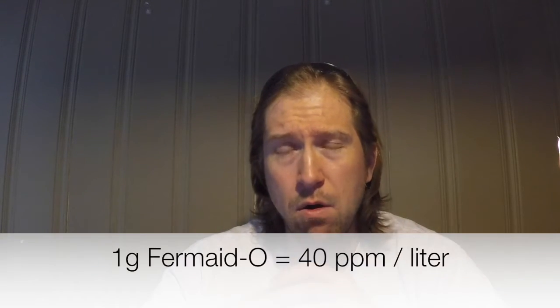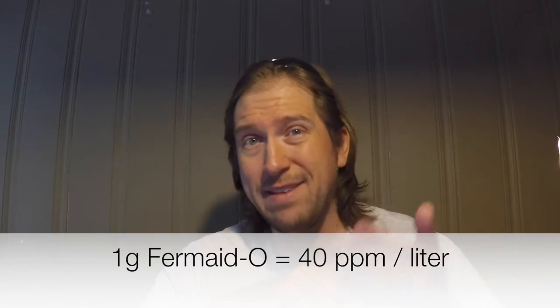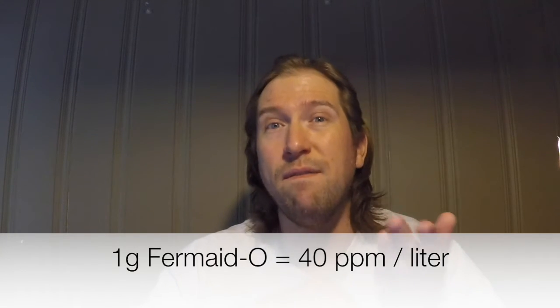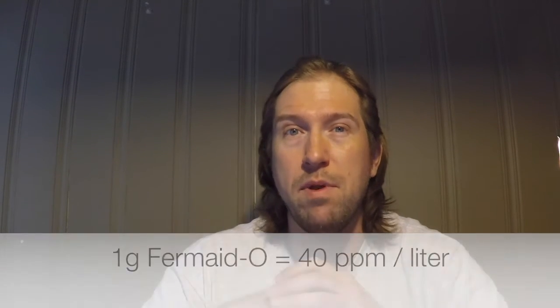And again, 1 gram of Fermaid-O, as I mentioned, has the least amount, so it has 40 parts per million per liter. Yes, we are working in metric here. Grams per liter is easier numbers to deal with at this point. Once we're done with the mathy bits, then we'll convert it into gallons for those of you who wish to use gallons.